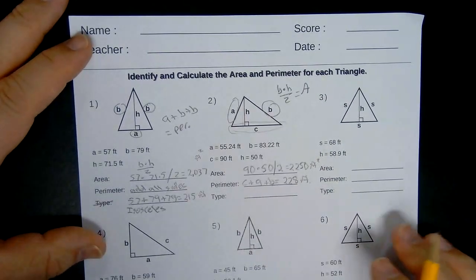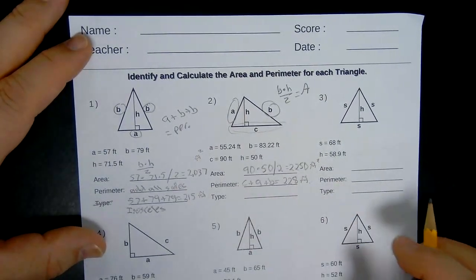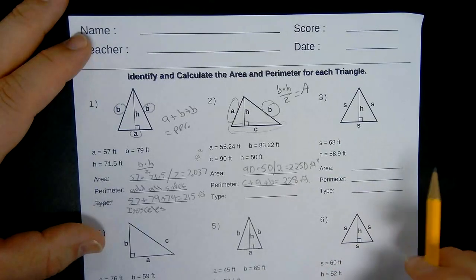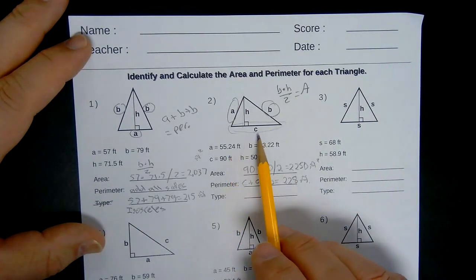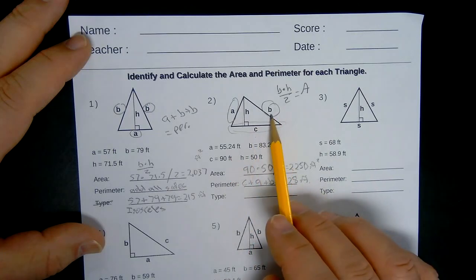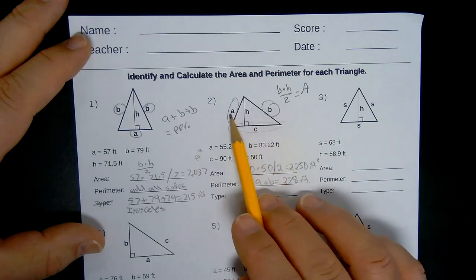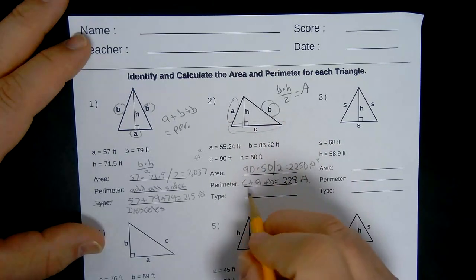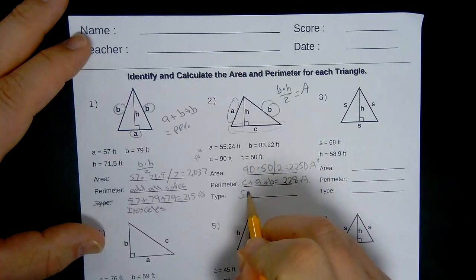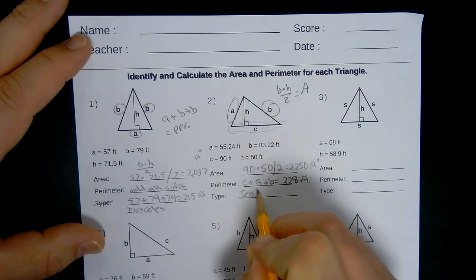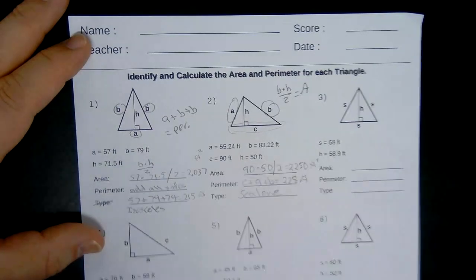There might be a decimal involved, but it should be approximately 228 feet. If I look at all my sides, A is 55, B is 83 roughly, and C is 90. They're all different. If you have a triangle that has all different sides, it is called a scalene triangle.